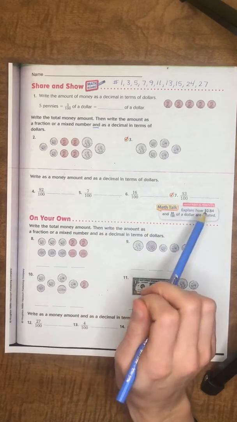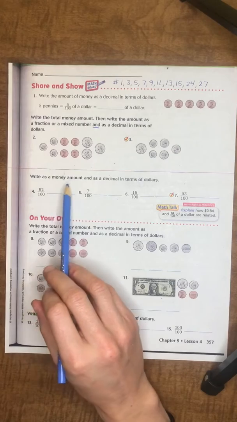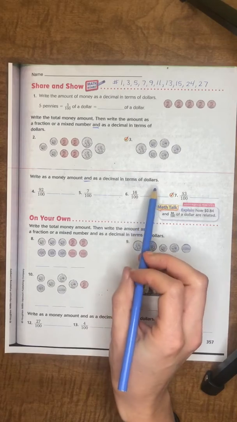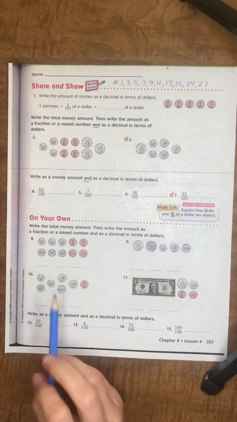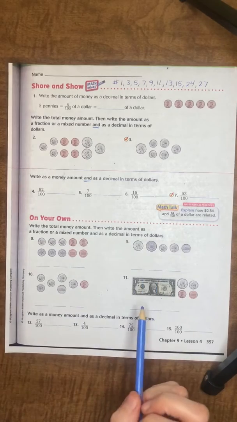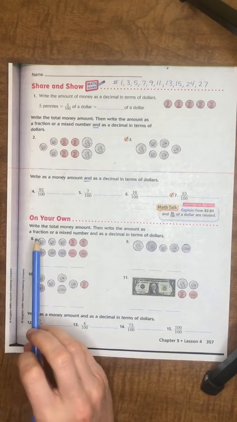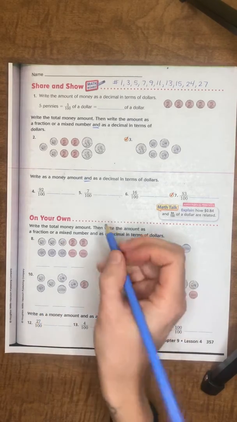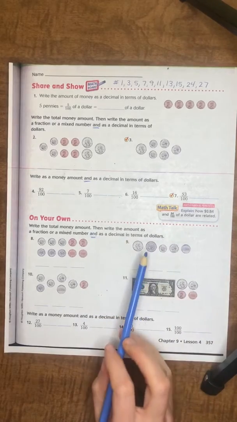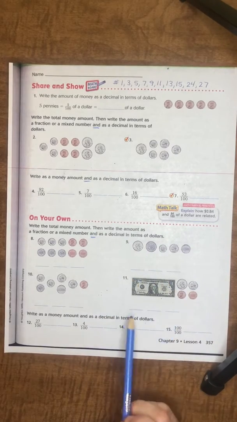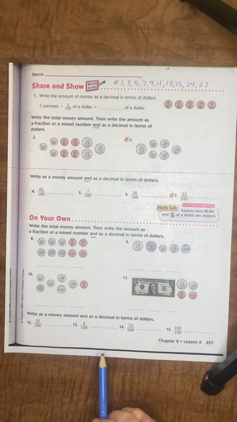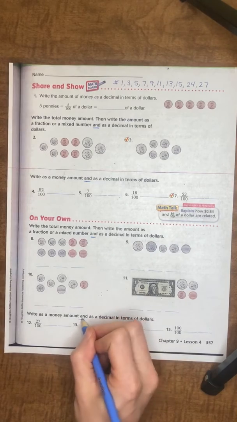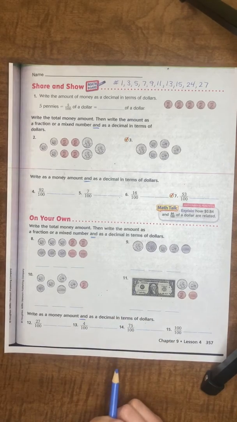For number 5 and 7, you're writing the money amount and the decimal in terms of dollars. For numbers 9 and 11, write the total money amount, then write the amount as a fraction or a mixed number, and as a decimal in terms of dollars. So again, you would have 3 different answers for these. For number 13 and 15, write the money amount and the decimal in terms of dollars.